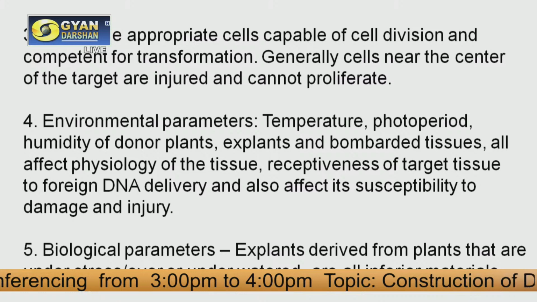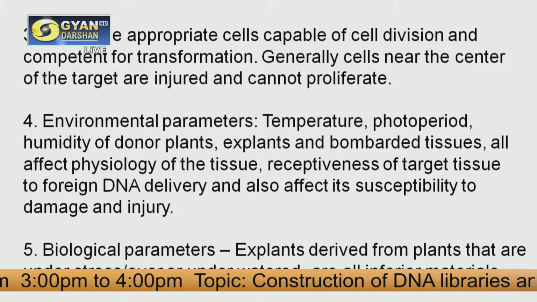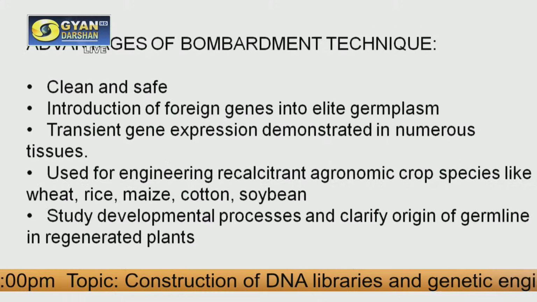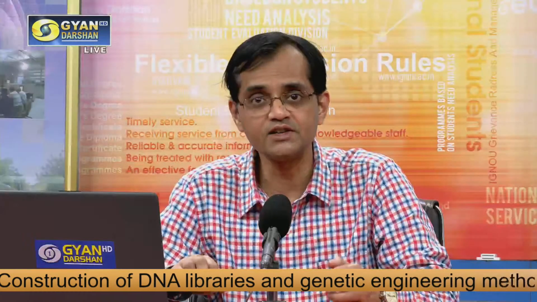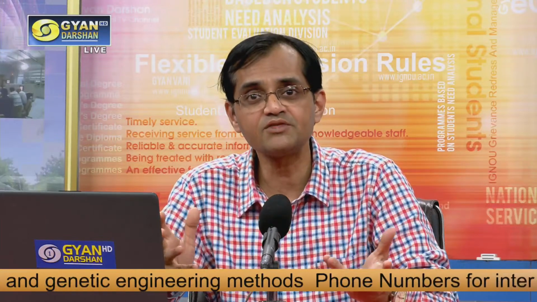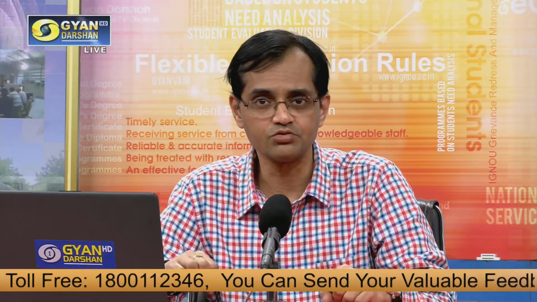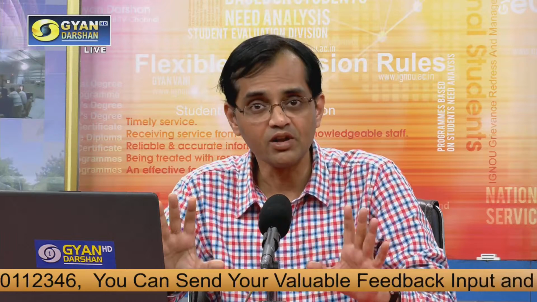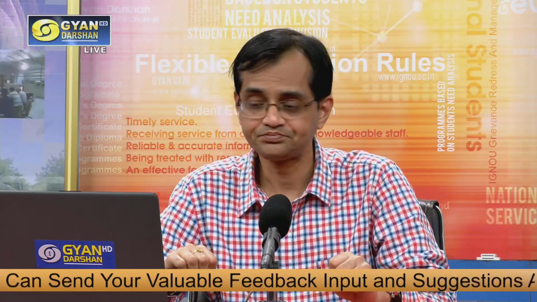Biological parameters: explants derived from plants that are under stress, over or underwater, are all inferior materials. You have to ensure that the tissue you are taking is from a healthy plant. If you are taking it from a diseased plant or one already under stress, then your entire transformation will fail. The entire genetic engineering method will fail. So you have to be very careful in choosing the appropriate tissue, healthy tissue capable of uptaking the DNA.